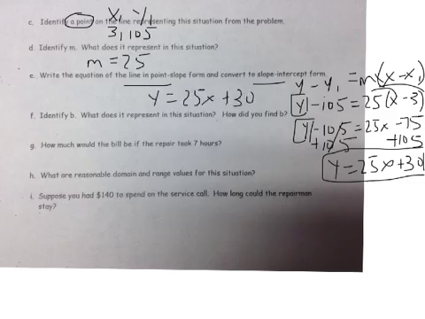And if you look back at the table we did just a minute ago, you'll find out that this 30 is what it is if you do 0 hours. So if you call the repairman out and don't actually use him, it costs $30. It's the initial fee. And that's what the next one asks us. What is b? B is 30. And this is the initial fee of $30. And he charges that just to come out and look at your job to see if he wants to do it or not.